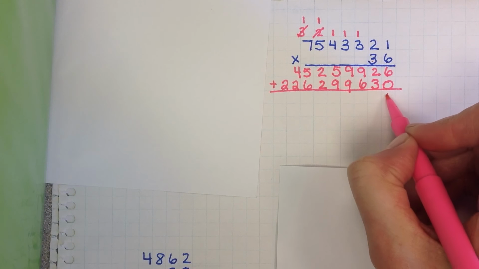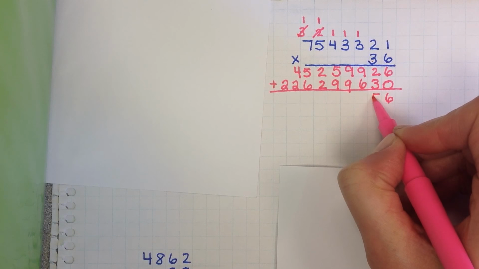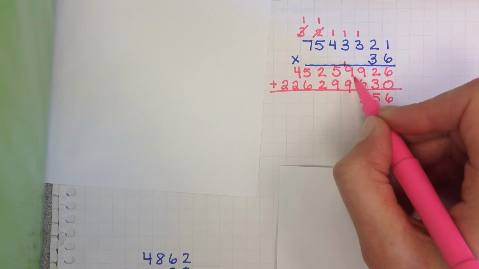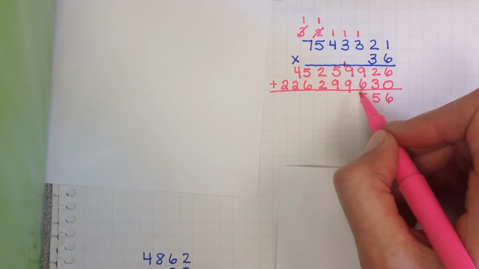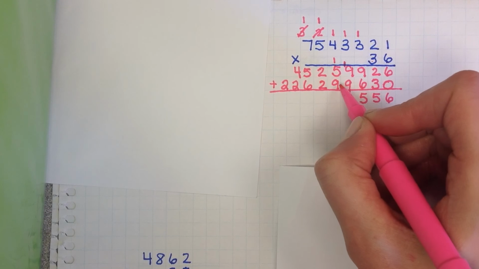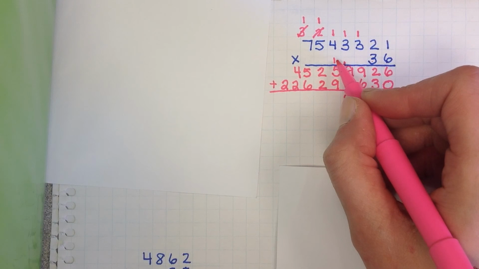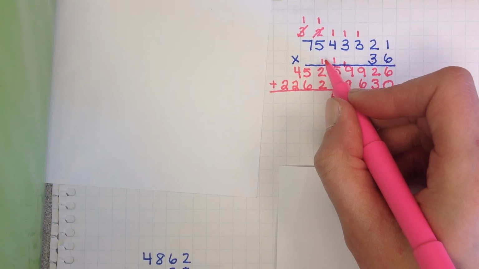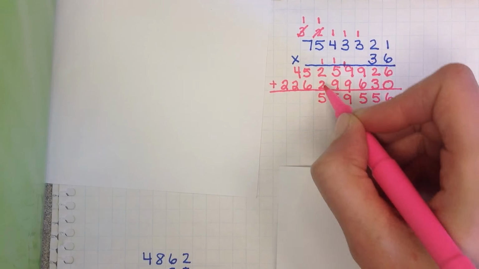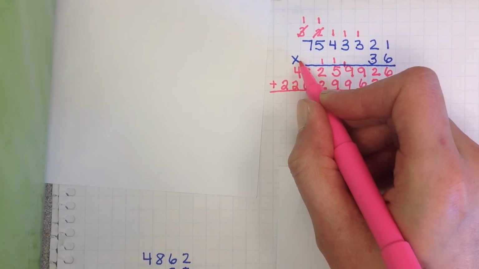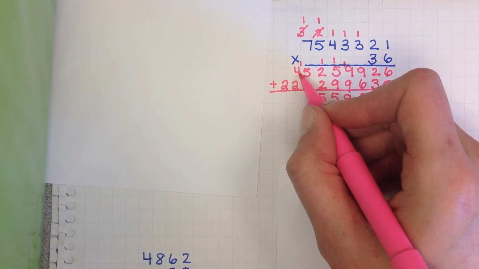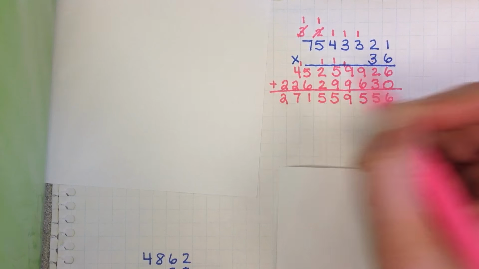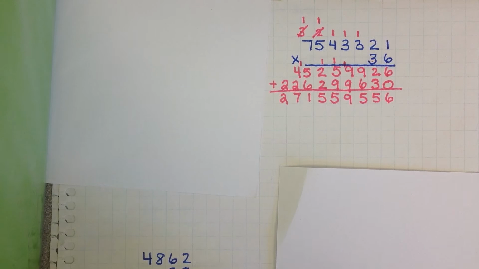So 6 plus 0, 3 plus 2, 9 plus 6, gives me 15, 9 plus 9 is 18, plus 1 more is 19, 5 plus 9 is 14, plus 1 more is 15, 2 plus 2 is 4, plus 1 more is 5, 5 plus 6 is 11, 4 plus 2 is 6, plus 1 more is 7, and 2 plus nothing is 2. And that's my answer.